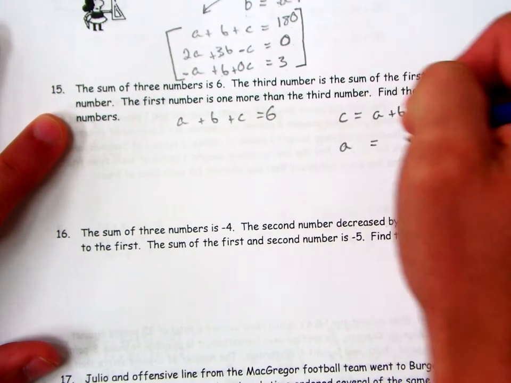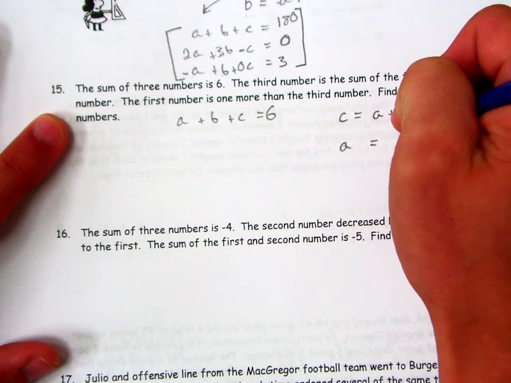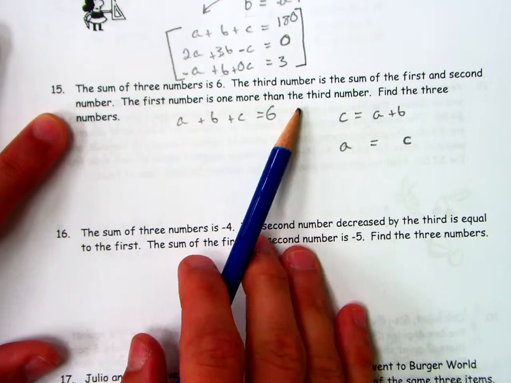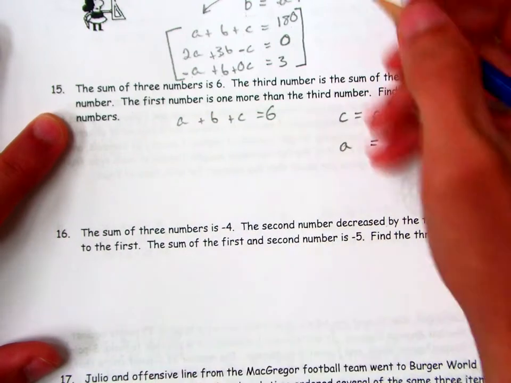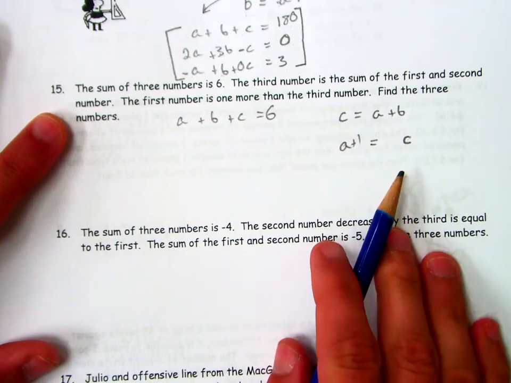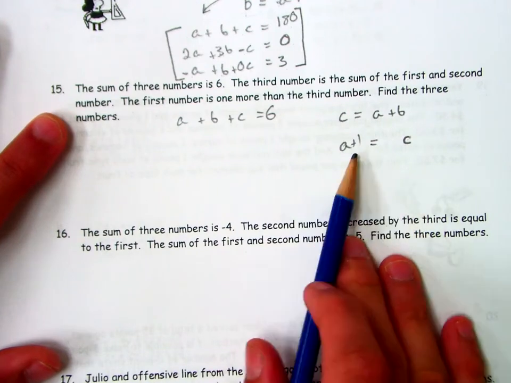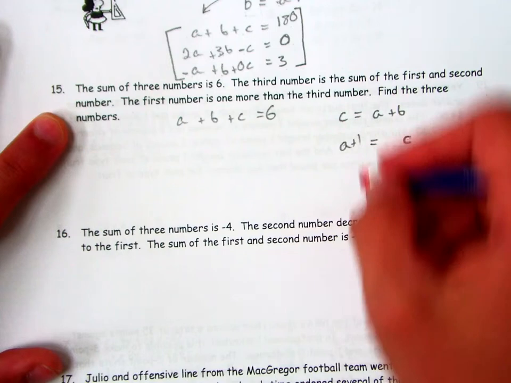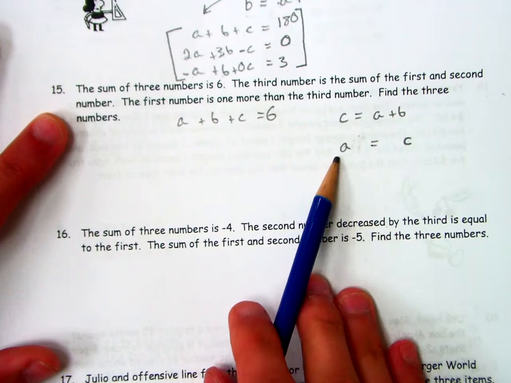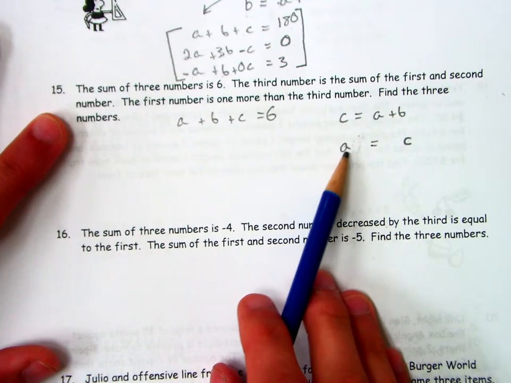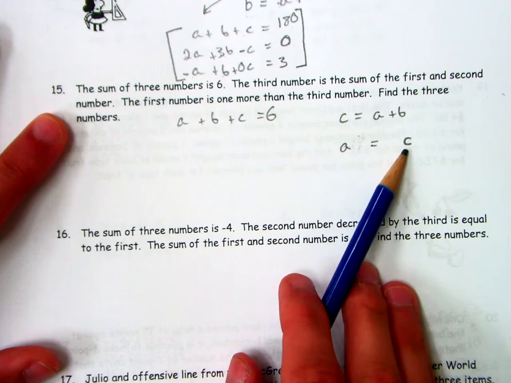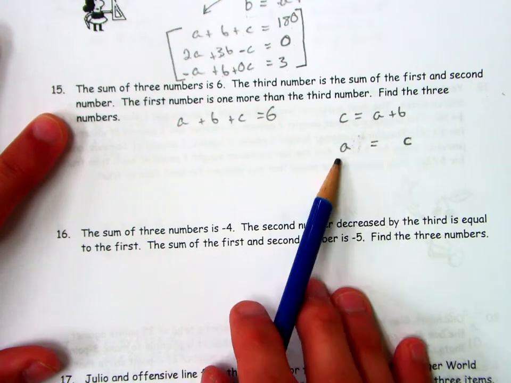Alright, so let's go ahead and do this one. This one can be a little bit tricky. The sum of 3 numbers is 6. Alright, great. Let's call it A, B, and C again. A plus B plus C equals 6. The third number is the sum of the first and the second number. Okay, so the third number, which is C, equals the sum of the first and second number added together. I'm going to have to change that to fit this order in just a second.